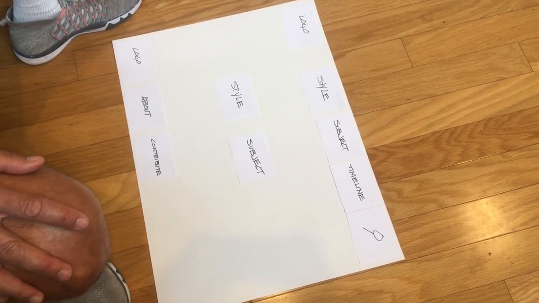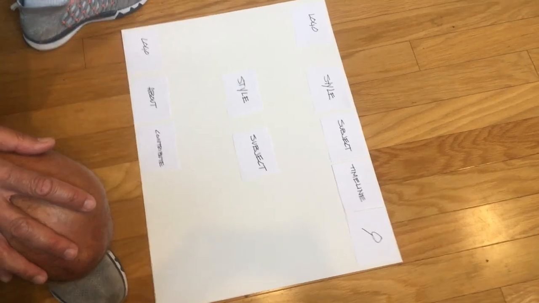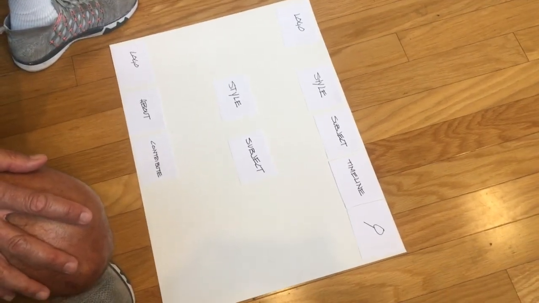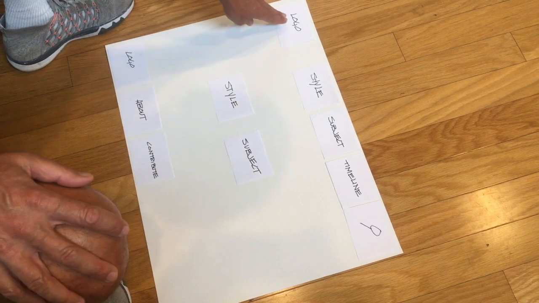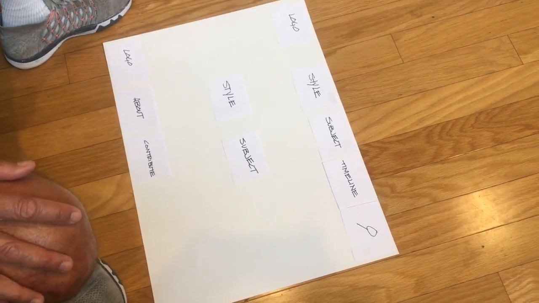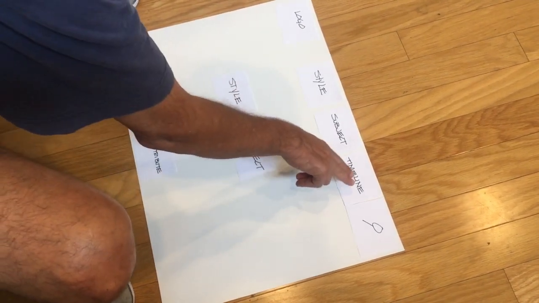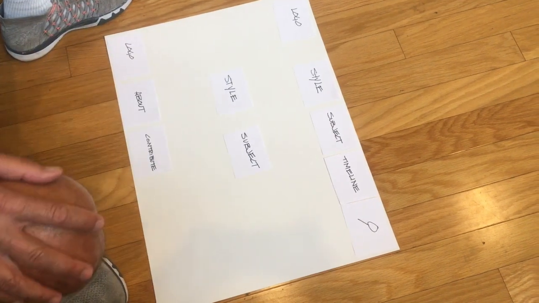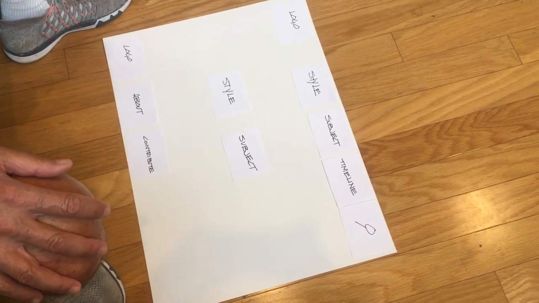And then what if you wanted to know more about the organization that put this together? Where would you go? Any place else? Okay. Any place else?